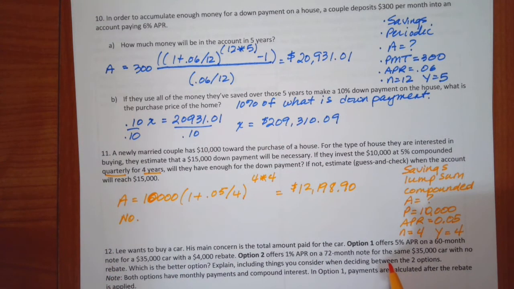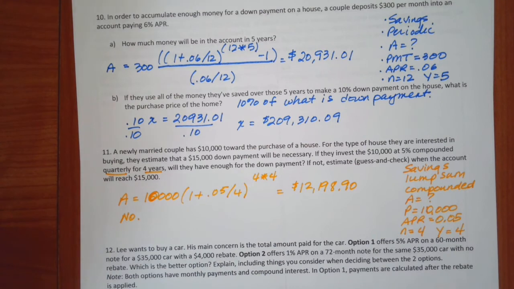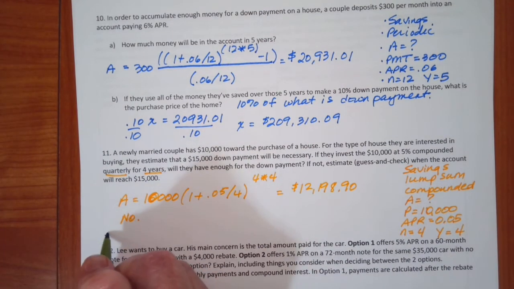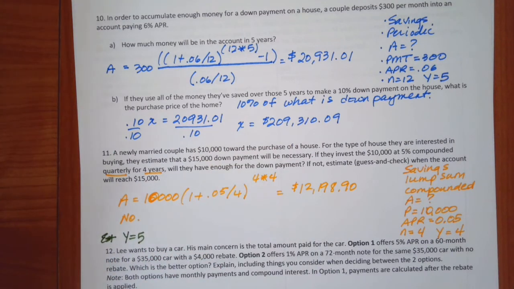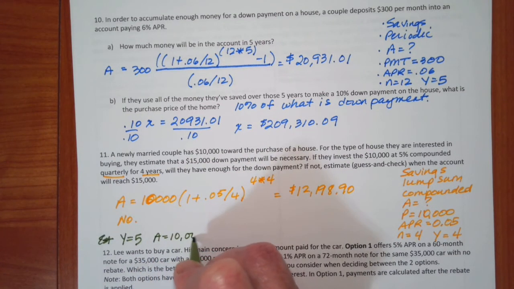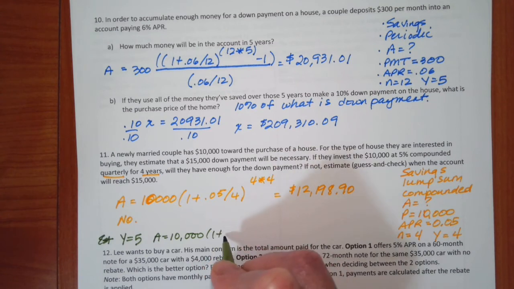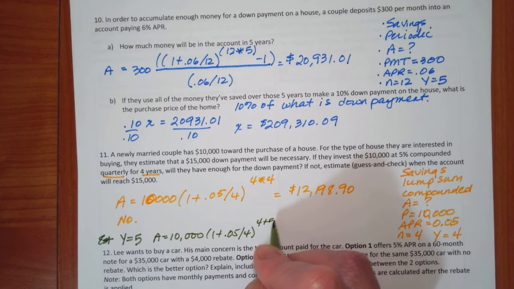Well, let's just estimate. Let's see when it will reach 15,000. Let's just change this to 5. So if I estimate this, that y equals 5, let's try that. So A is 10,000 times 1 plus 0.05 over 4 to the 4 times 5.